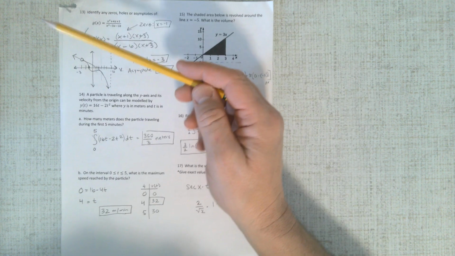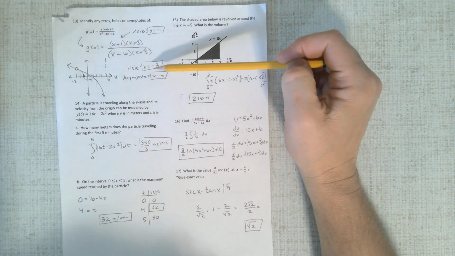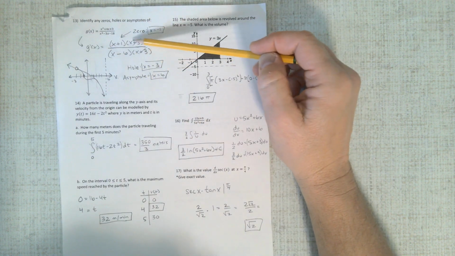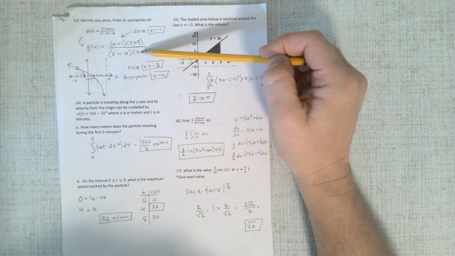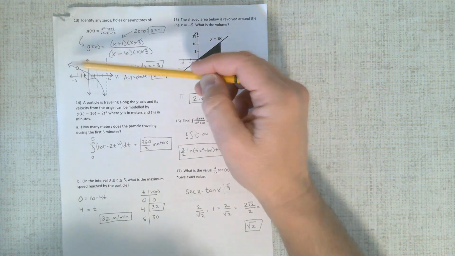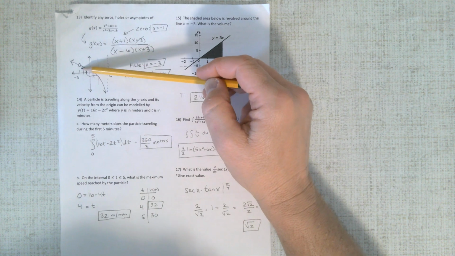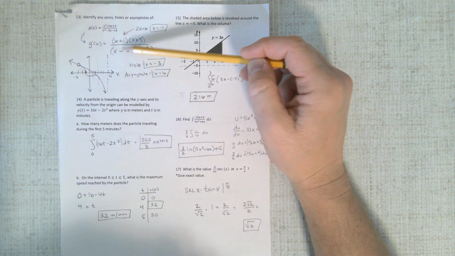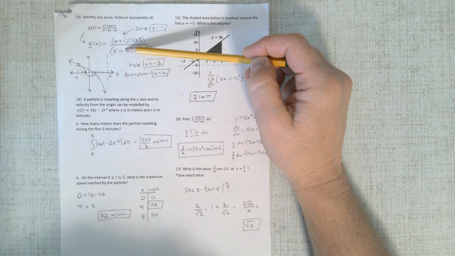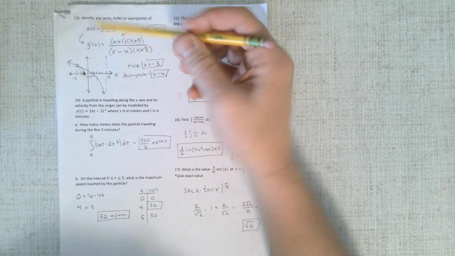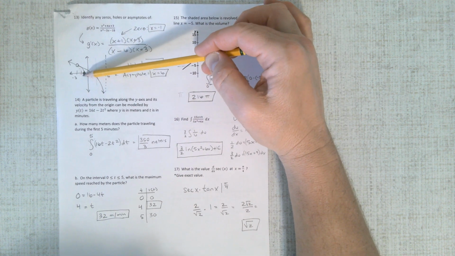Anywhere else you plug in, you can't get 0. Because if you plug in -3, well, that's going to be undefined because I'll have a 0 at the bottom. But it does cancel out, so it is removable, so there's a hole there. And if you plug in 6, you'll get a 0, but 0 is in the denominator, so that's an asymptote. So there's only one 0 here. The only true 0 is -1, which hits the graph right there.